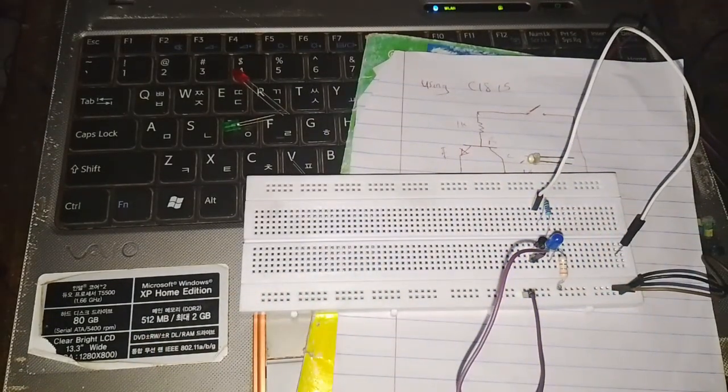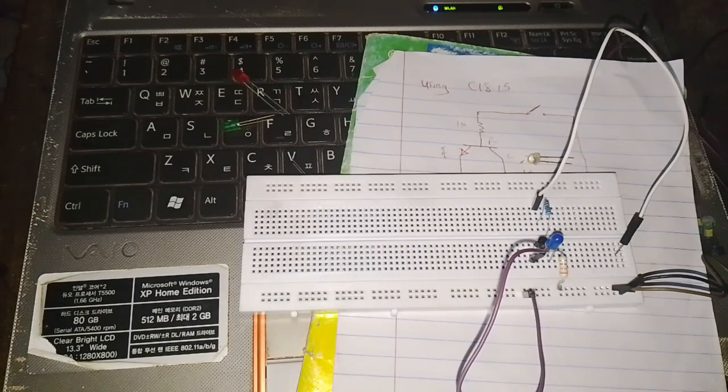The transistor is also used in applications like detecting whether it is day or night. It helps us turn on the load and others. It can also be used to drive a motor, a relay, and many other applications. So that is what a transistor is all about.